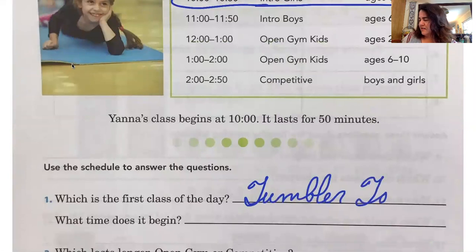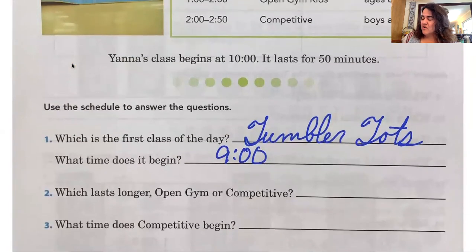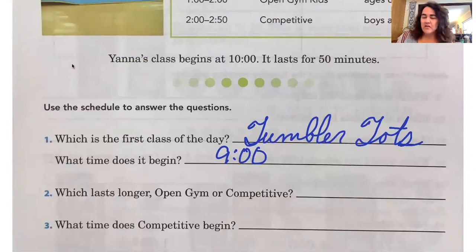All right, second graders, what time does tumbler tots begin? Adeline. 9 o'clock. Good job. And which lasts longer, open gym or competitive? Well, now we have to do some math, right?